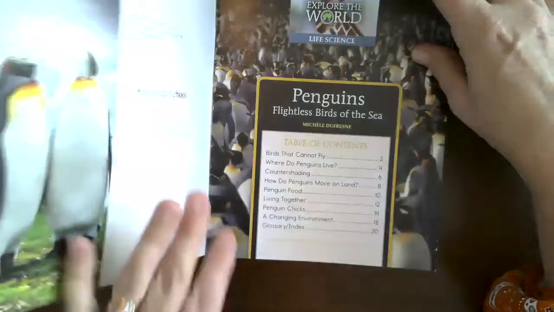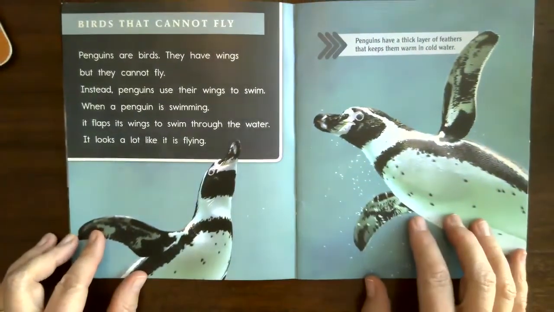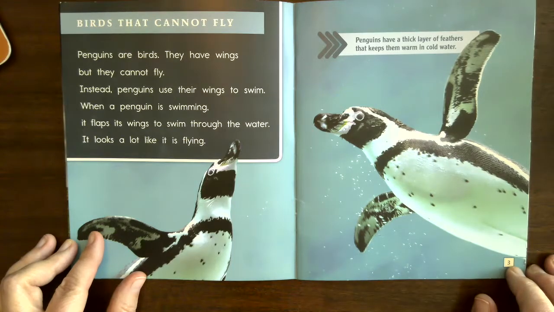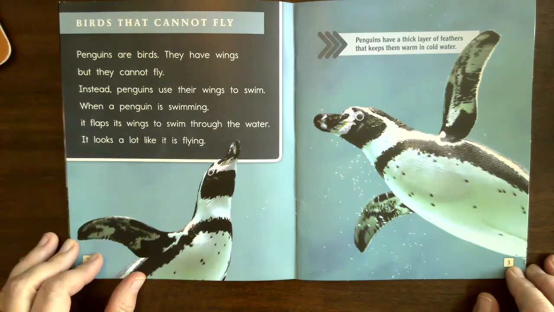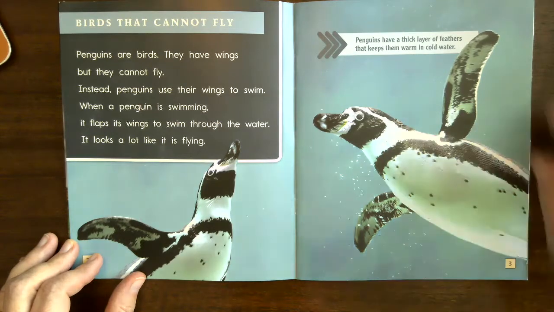All right, Penguins, Flightless Birds of the Sea. Birds That Cannot Fly. Penguins are birds. They have wings, but they cannot fly. Instead, penguins use their wings to swim. When a penguin is swimming, it flaps its wings to swim through the water. It looks a lot like it is flying. Caption: Penguins have a thick layer of feathers that keep them warm in cold water.